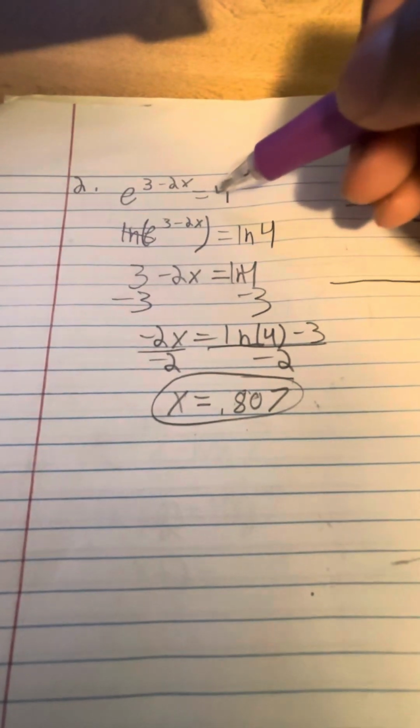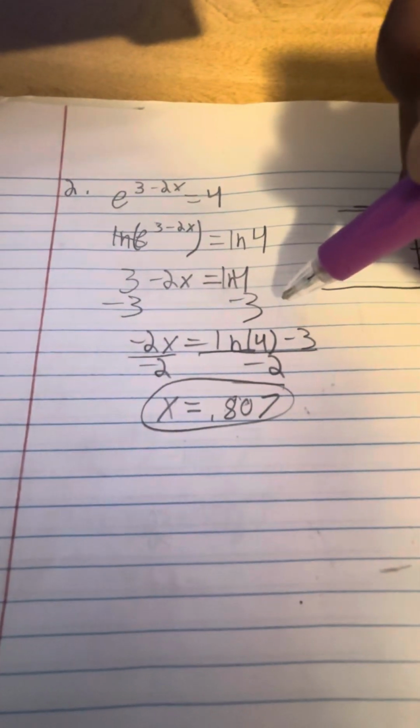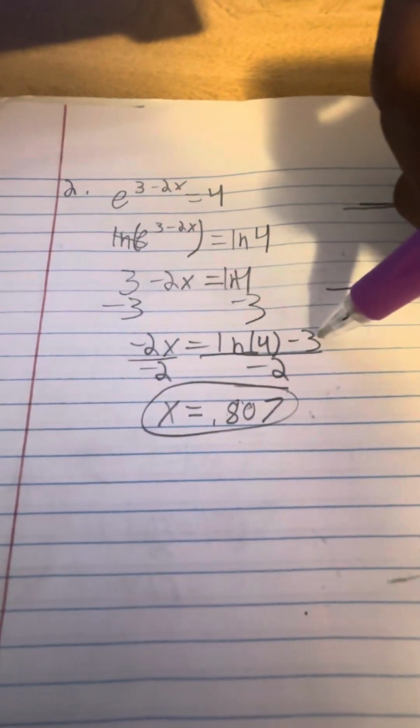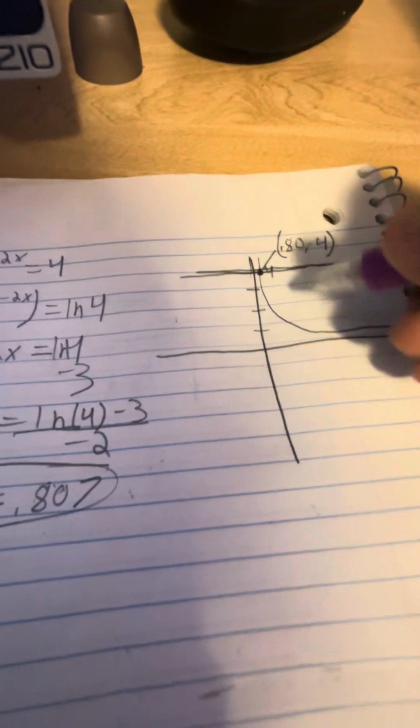I added the log to both sides, and then I got rid of that one, subtracted 3 from both sides, and then divided by 2 on both sides, and then I put that in my calculator. X gave me 8.07. I drew my graph.